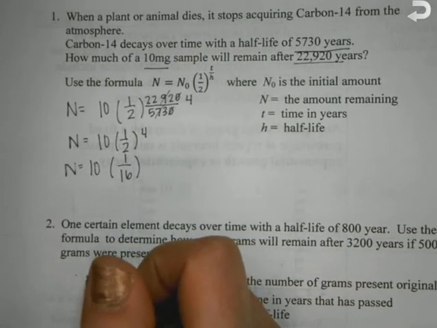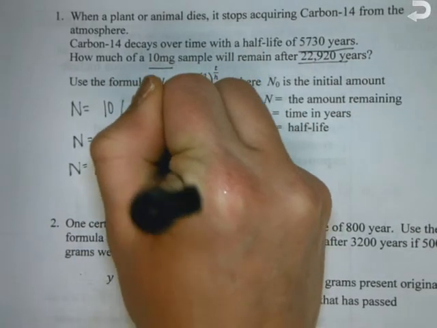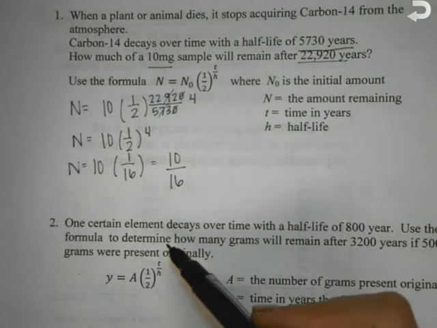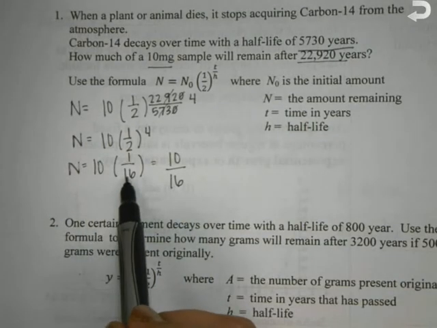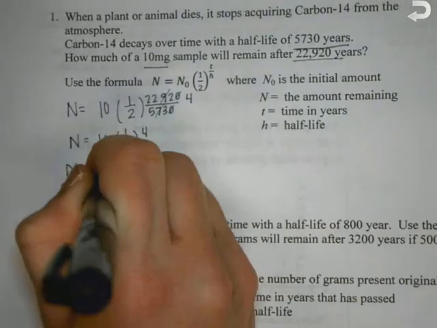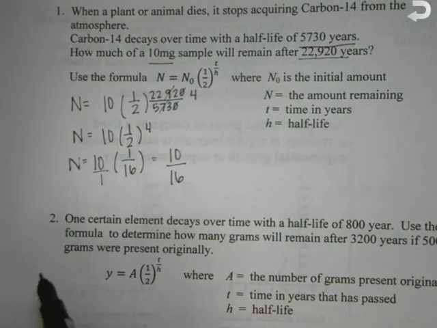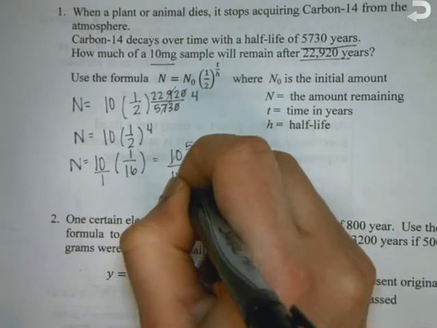This is the same as 10/16, right? Okay, and how does this reduce? This is 10 times 1/16. This is the same as 10/1. So you're just multiplying across. Okay, what goes into both of these? 2. 2 goes into 10 5 times, and 2 goes into 16 8 times. So our answer is 5/8.